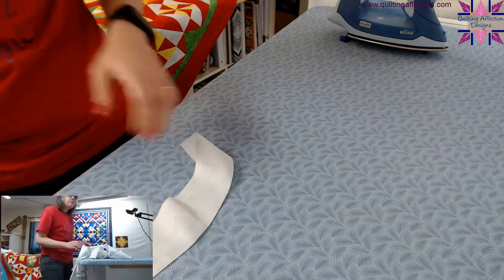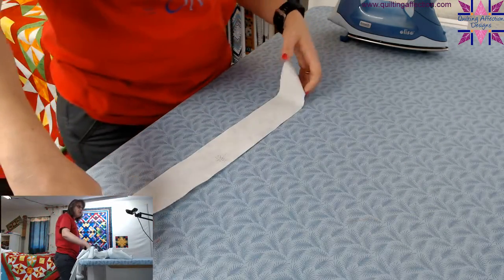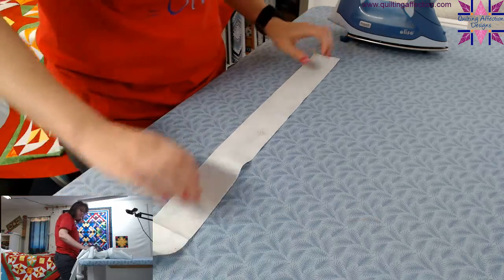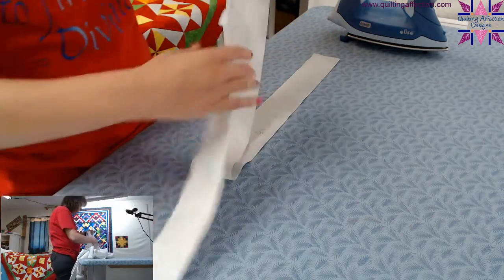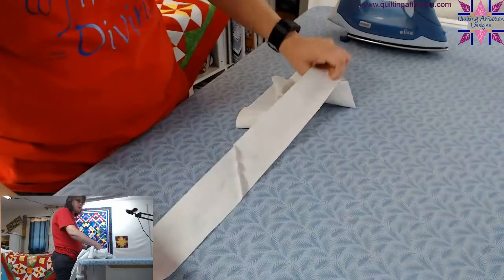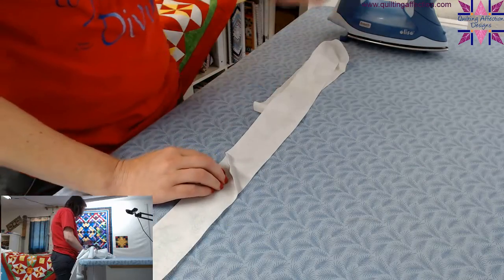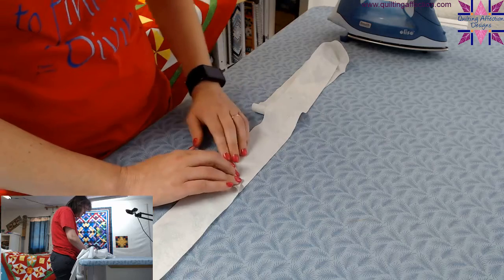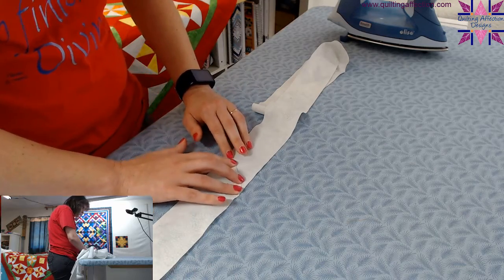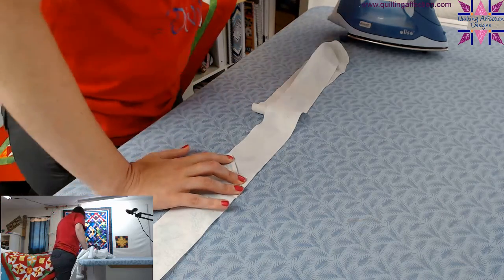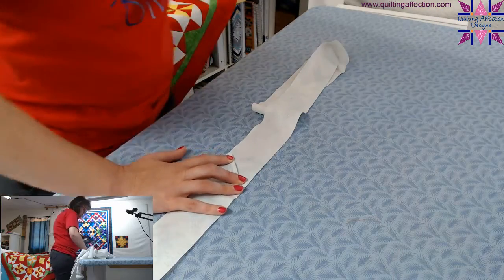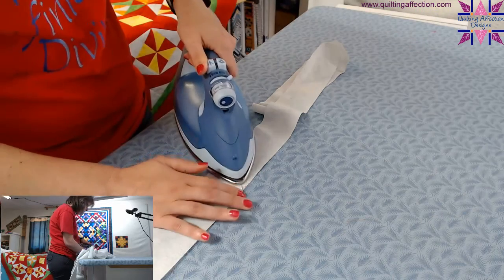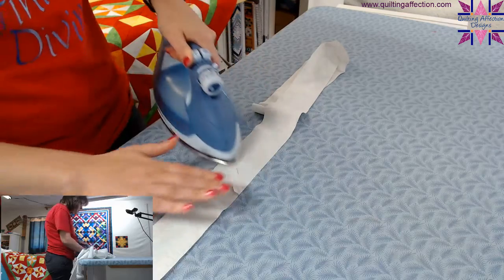do that. So now what we're going to do is we're going to take our binding and we're going to go to our seams, and we're going to use our iron on here. We're going to open up our seams, just like so.